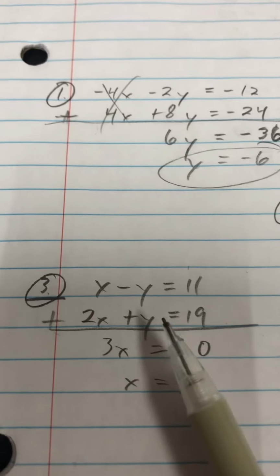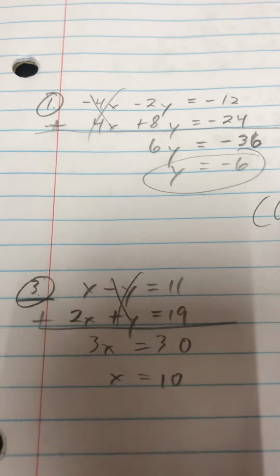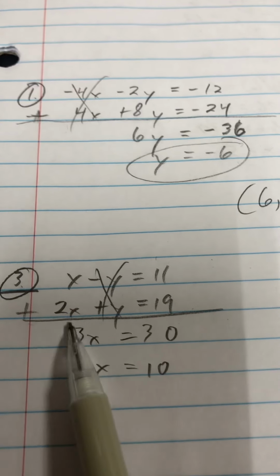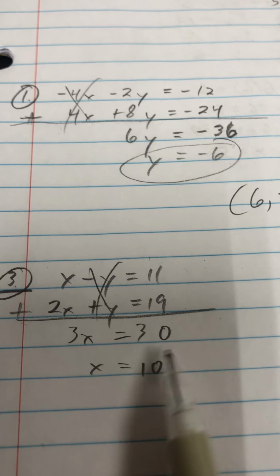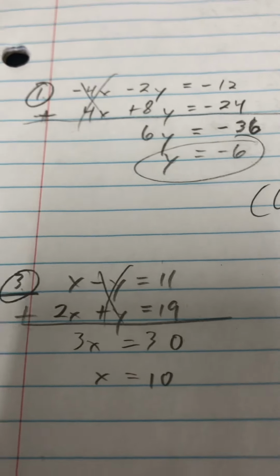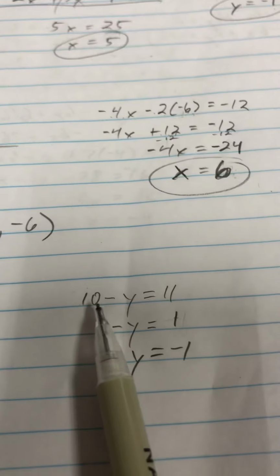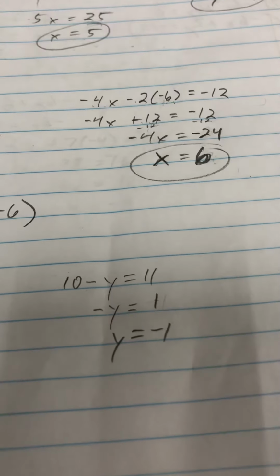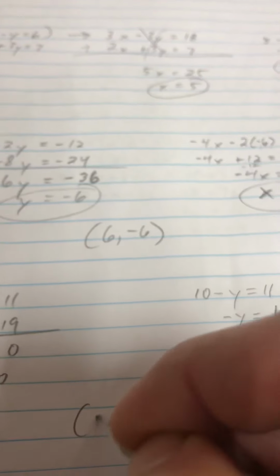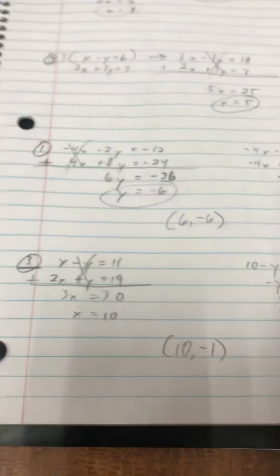Number 3, you don't have to do any manipulating in order to get rid of your y values. You just add these two equations up, and I get 3x equals 30. I solve for x by dividing both sides by 3, and I get x equals 10. I substitute my x value in for the first problem, and I get 10 minus y equals 11. And then I solve for y, and I get -1. So my answer would be 10, -1. Move on to number 5.